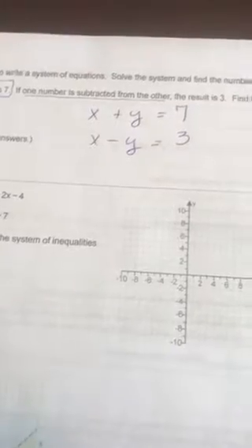I'm going to solve this with elimination. The reason I'm going to solve it with elimination is because remember, the goal of elimination is to have them be opposite. And look at this, positive y and negative y are opposite. So when I add these two equations together, something wonderful mathematically is going to happen.